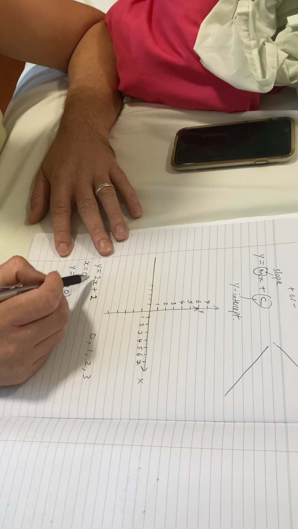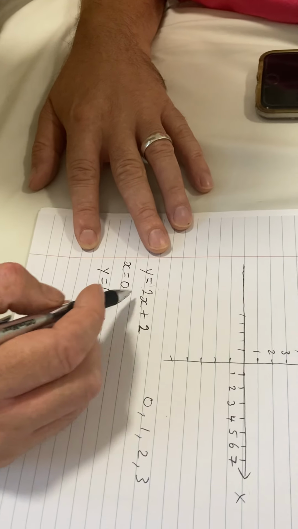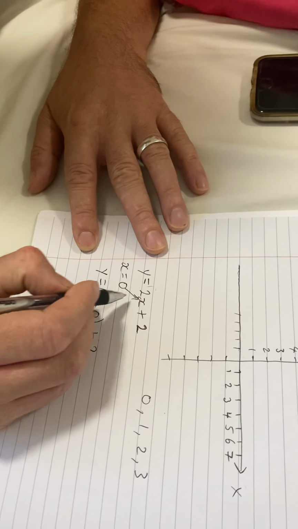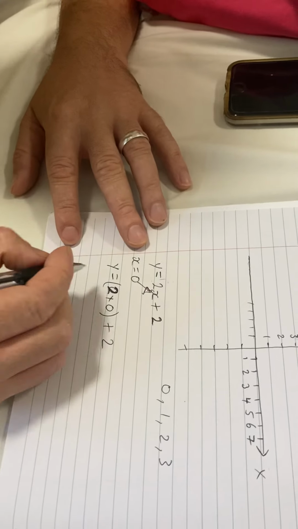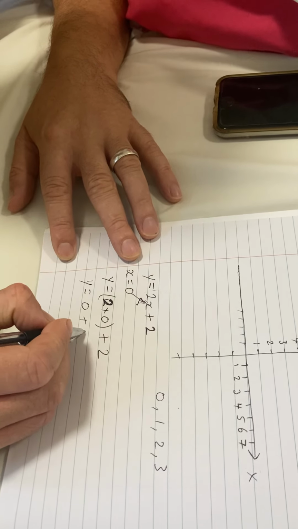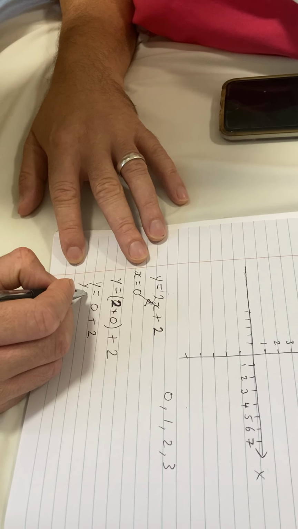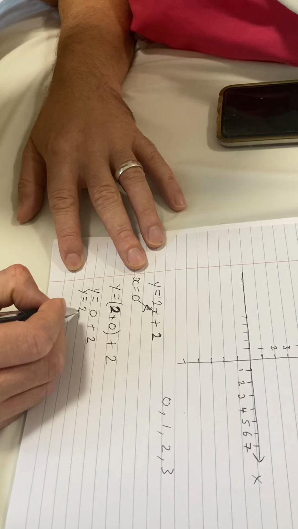We've just put in 0 as x, so y equals 0 plus 2. If x is 0, y equals 2.